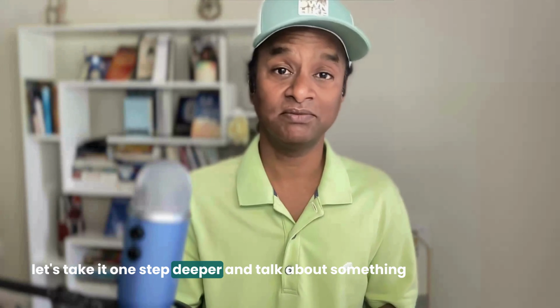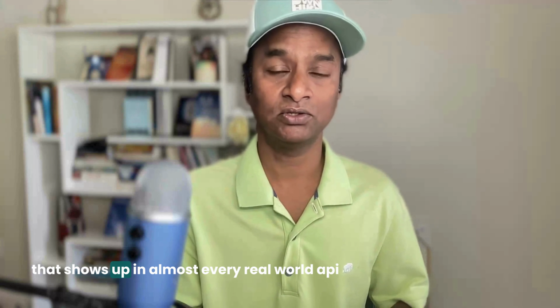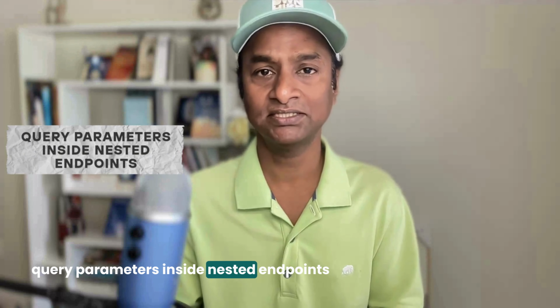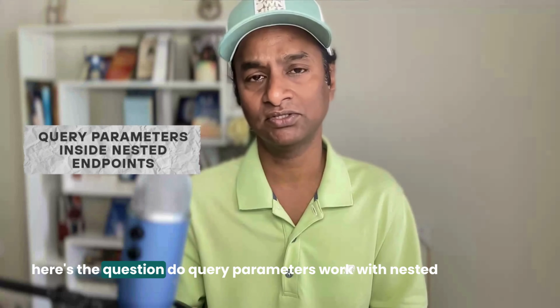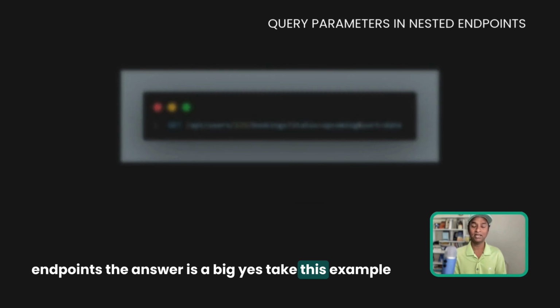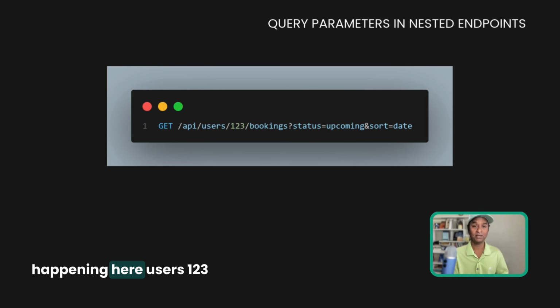Let's take it one step deeper and talk about something that shows up in almost every real-world API, query parameters inside nested endpoints. So here's the question. Do query parameters work with nested endpoints? The answer is a big yes. Take this example. This is what's happening here.